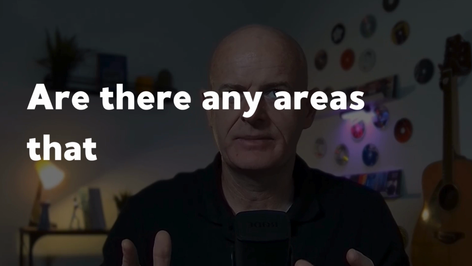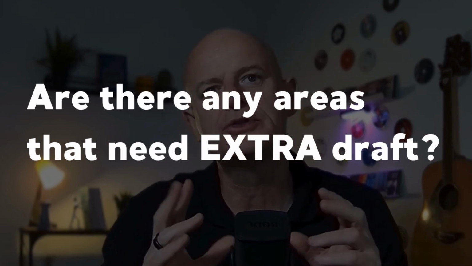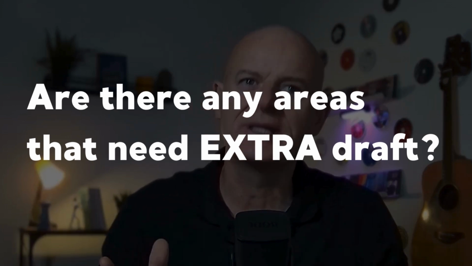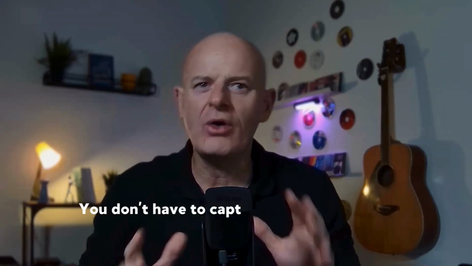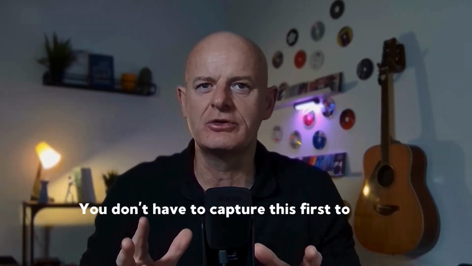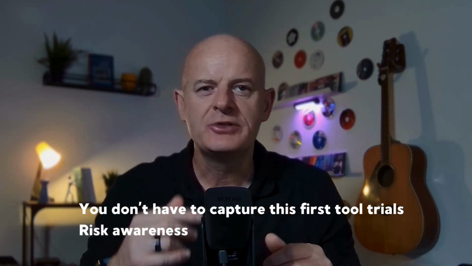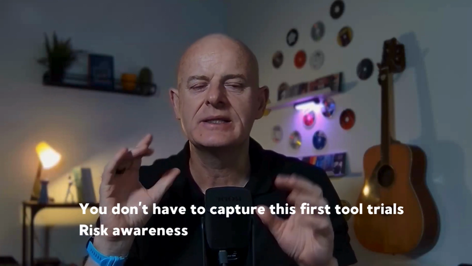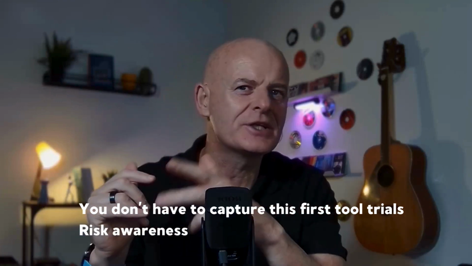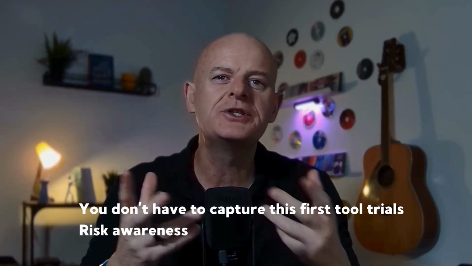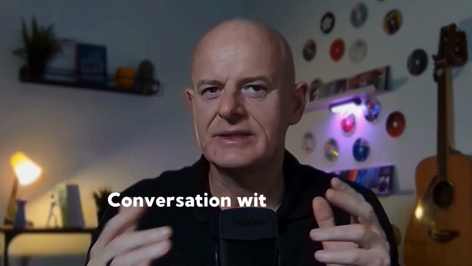What areas may need extra draft? There are usually one or two tricky areas in most parts that need an extra little bit of draft. You don't have to capture all the critical areas in your first tool trial. Just be aware of the risk. Just have it in the back of your mind that this area and this other area may need a little bit more draft. And what you do is you have that conversation.